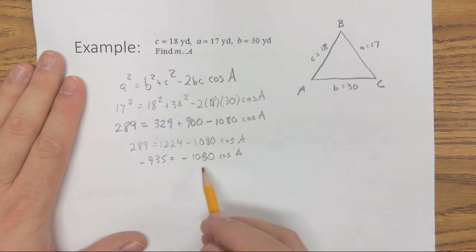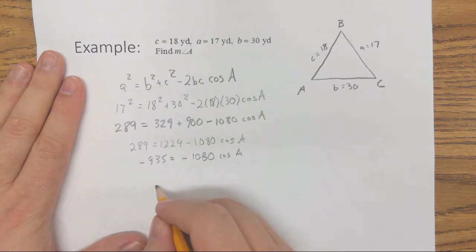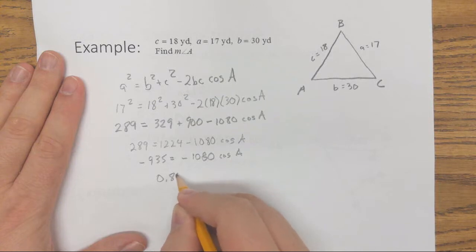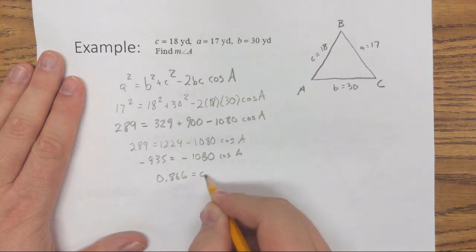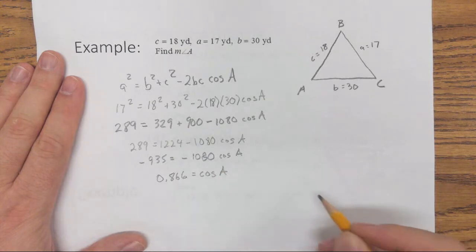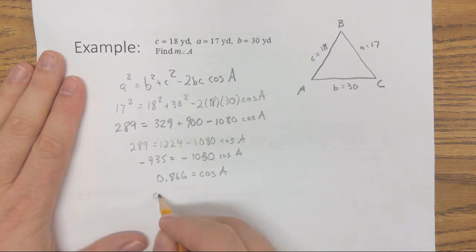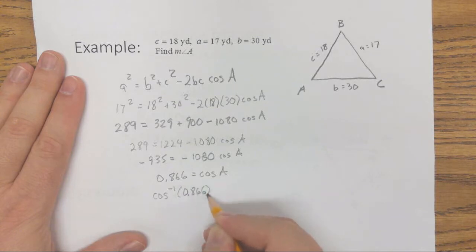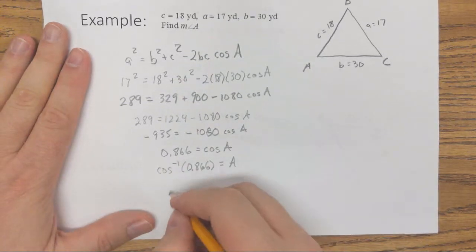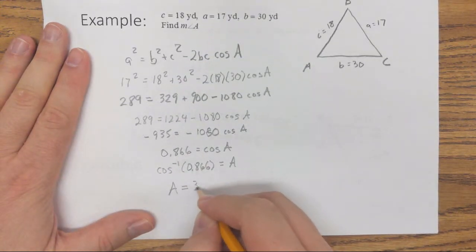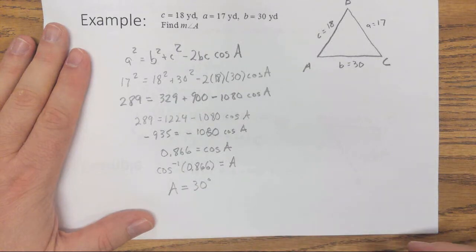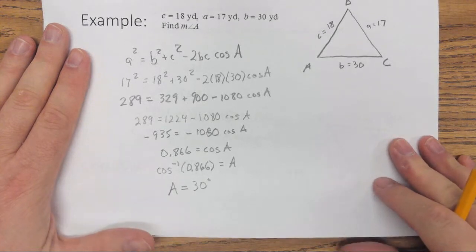I'm going to divide by negative 1080, and I get 0.866, and that's equal to cosine of A. Use my inverse trig function, so cosine to the negative 1 of 0.866 is going to be equal to A. Well, that means that A equals 30 degrees, and we found our angle. Okay, that wasn't too bad.